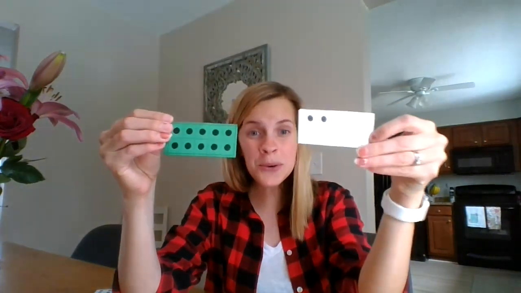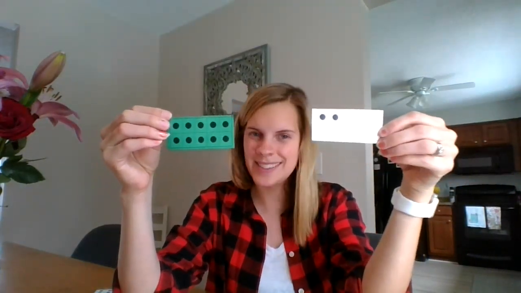All right. Next number. A group of 10 and 2 extra ones. This is a tricky one. A group of 10 and 2 extra ones. If you thought it was 12, you're correct. Any bingos out there yet?